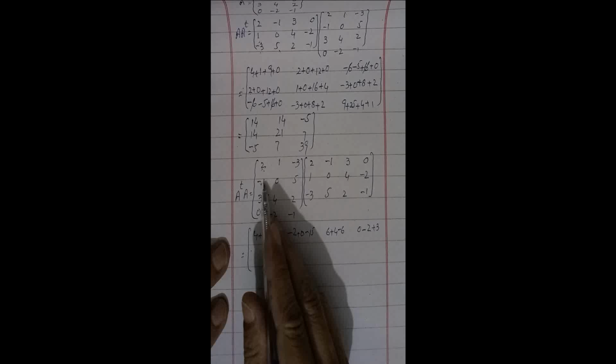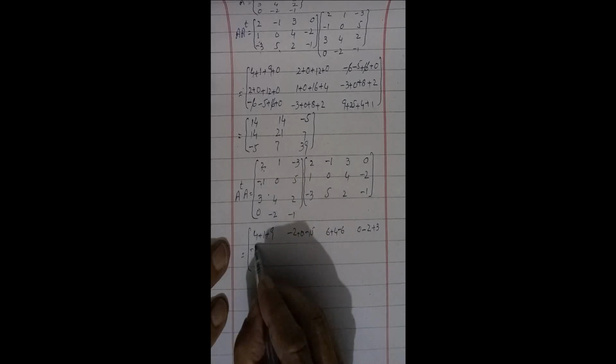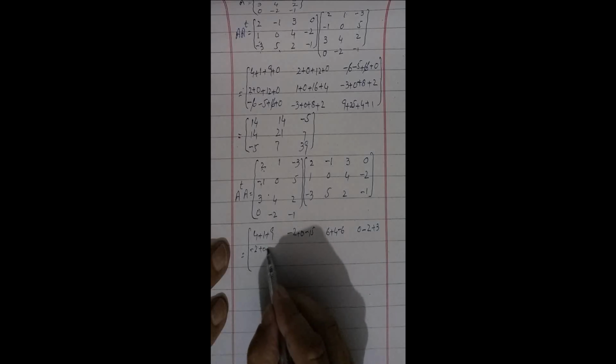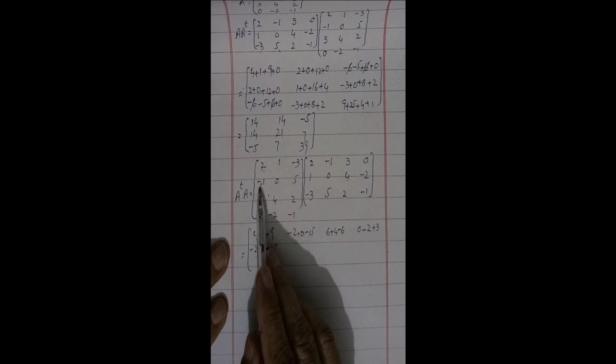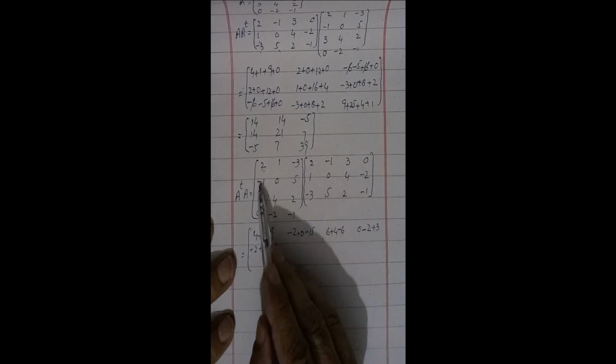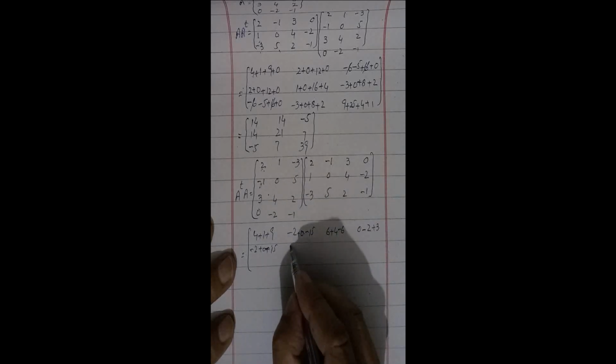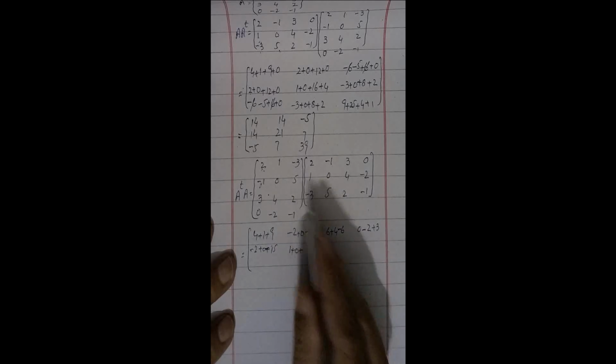Now we multiply the second row with the first column, we get minus 1 multiplied by 2 is equal to minus 2, 0 multiplied by 1 is equal to 0, 5 multiplied by 3 is equal to minus 15. Now second row with the second column, minus 1 multiplied by minus 1 is equal to plus 1, 0 multiplied by 0 is equal to 0, 5 multiplied by 5 is equal to 25.